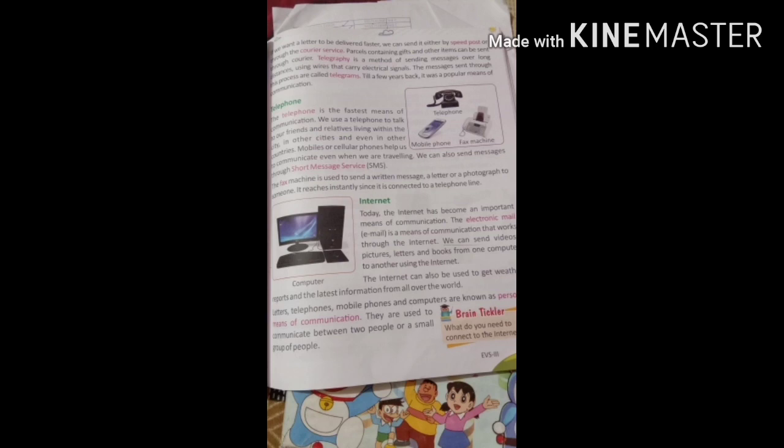Now, the next means of communication is the internet. Nowadays, the internet has become the most important means of communication, as you can see that in this pandemic situation we are able to study just because of the internet. It has made our lives much easier and enabled us to do a lot of work in seconds.